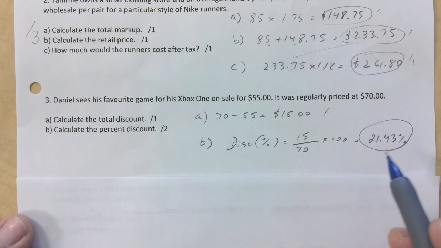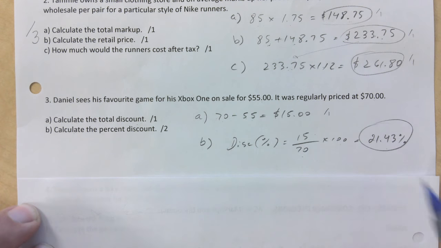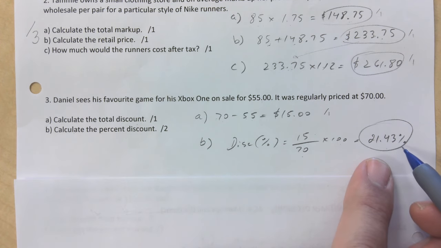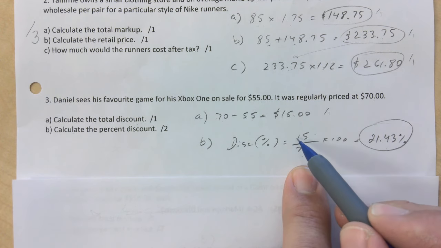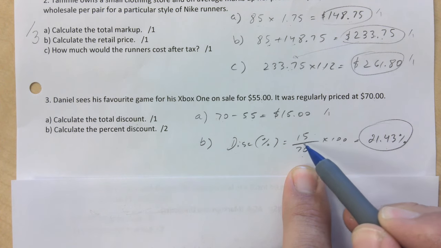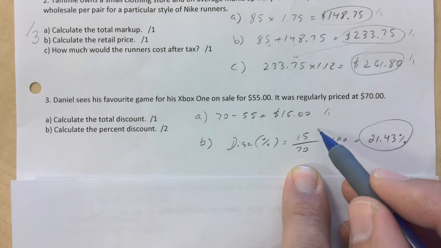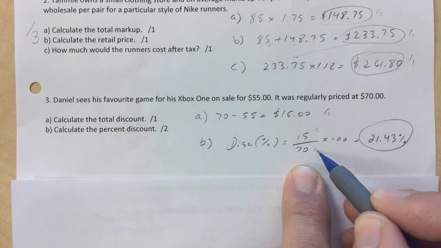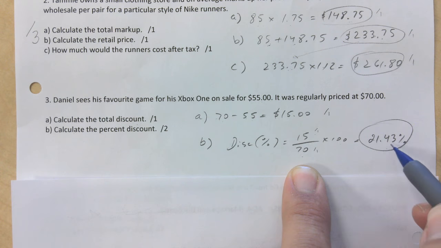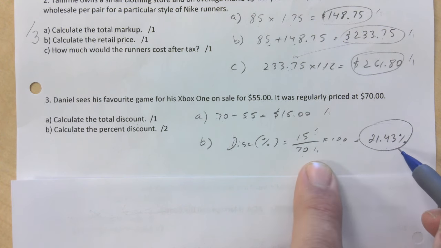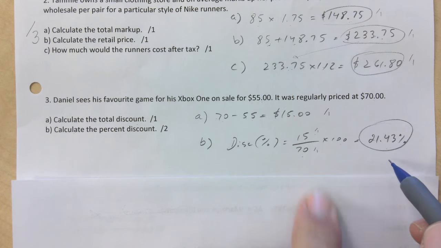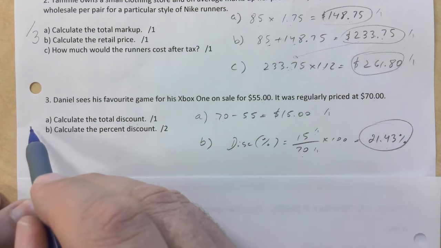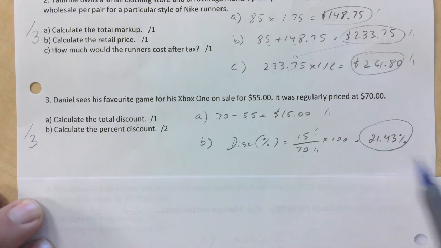So if you made a rounding mistake, you take off half. If you get this value here correct, I would give you 1 mark for that, and I give you another mark for the correct value here. Obviously, the answer would have to be right for you to get 2 out of 2. Okay, but so this question is also worth 3. If you get the right answer and you have the work shown, you get full marks. Okay.